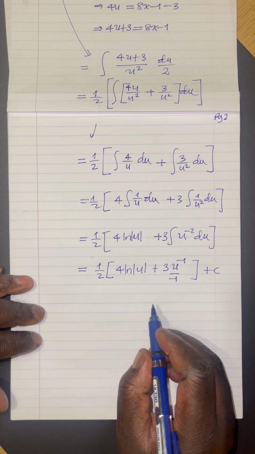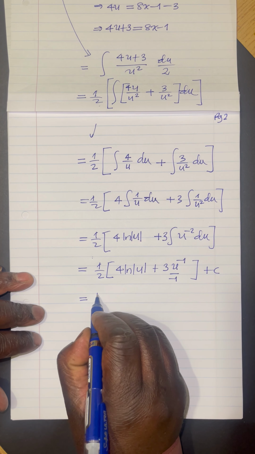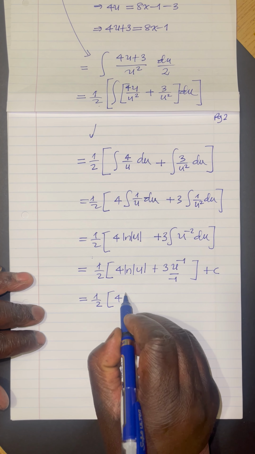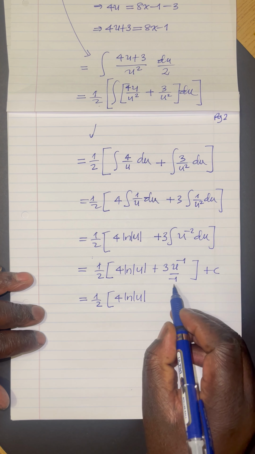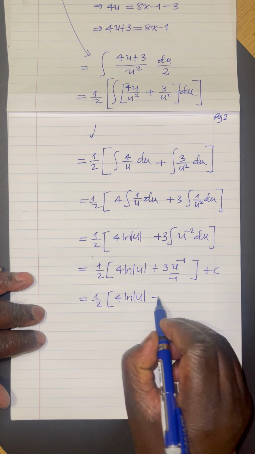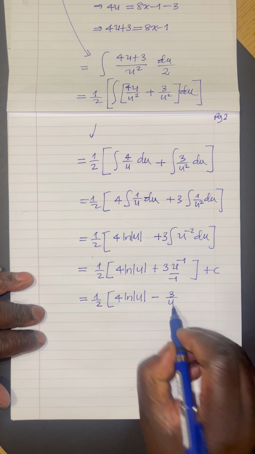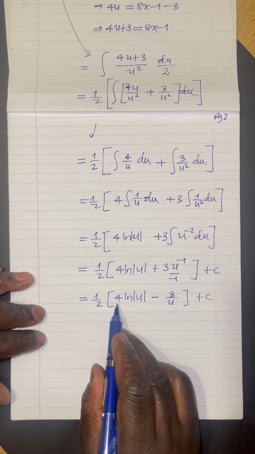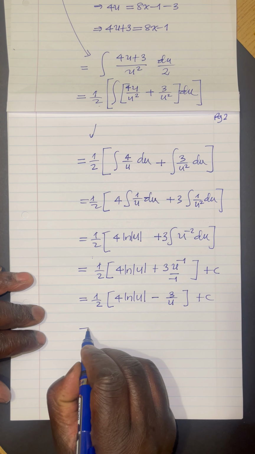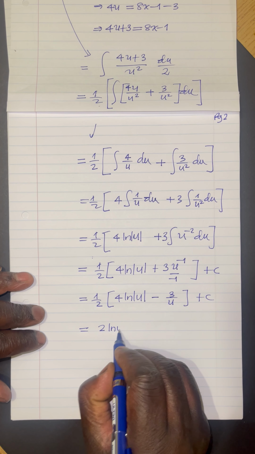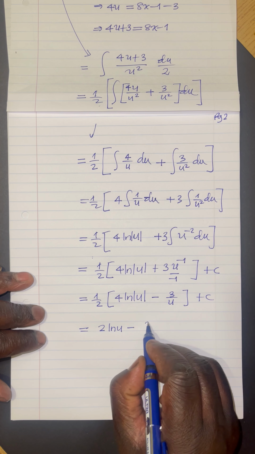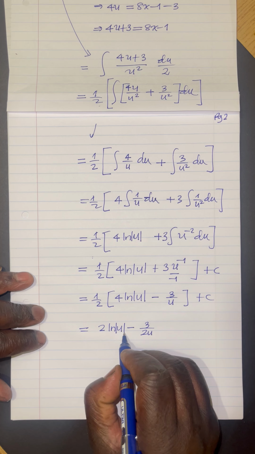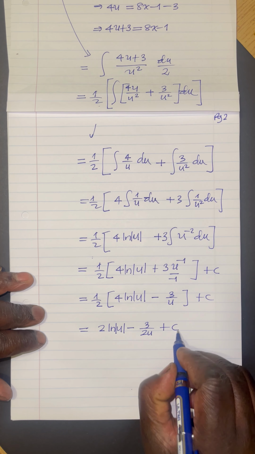Now let's simplify this part. Let's clean up. Now this is going to be 1 over 2, and one step at a time, 4 natural log of u, and then this part will become minus 3 all over u, and plus c. Let's remove the brackets. Half multiplying, distributing half. You'll agree with me that this is 2 natural log of u, and then we're going to have minus 3 all over 2u, and then we have to say absolute value there plus a constant c.